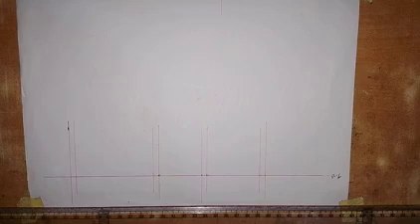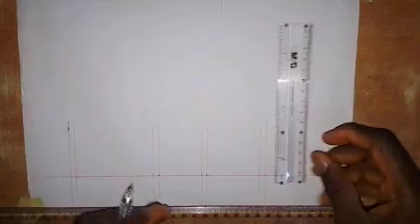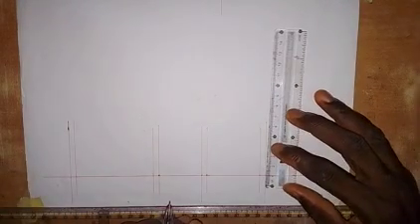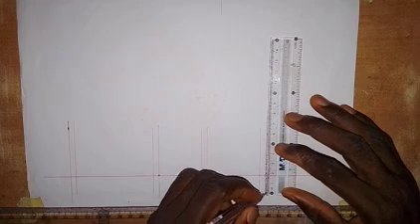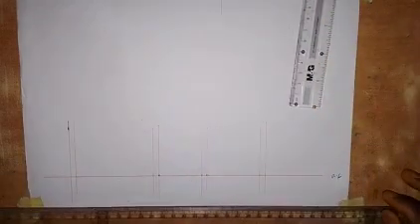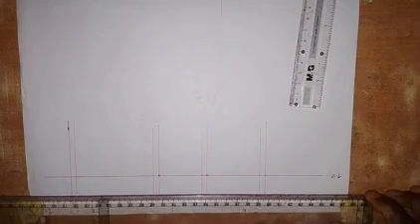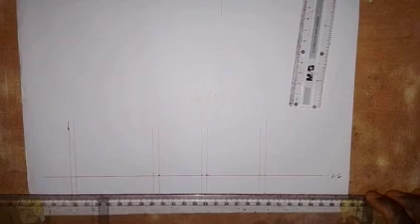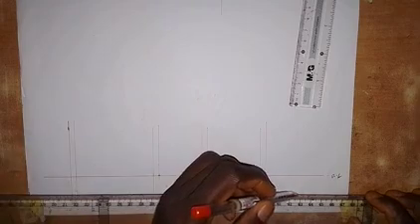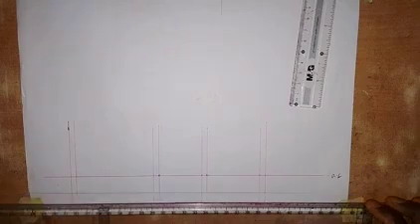So now we have that the foundation footing is at a depth of 900 below the ground level. So 900 divided by 50 will give us 18 millimeters. So I'm going to take 18 millimeters down from the ground level line. This is 18 millimeters, and I'm going to draw a horizontal line here, like this. Okay, so that's the horizontal line.